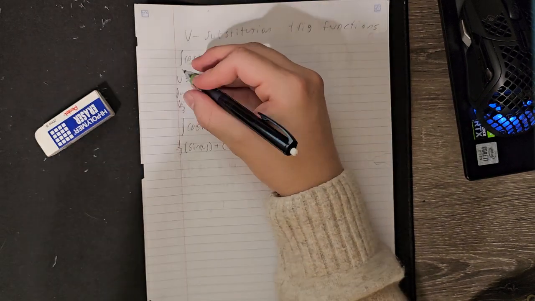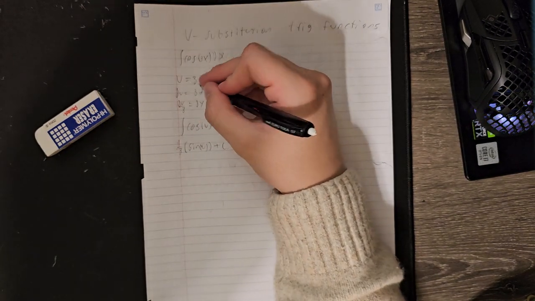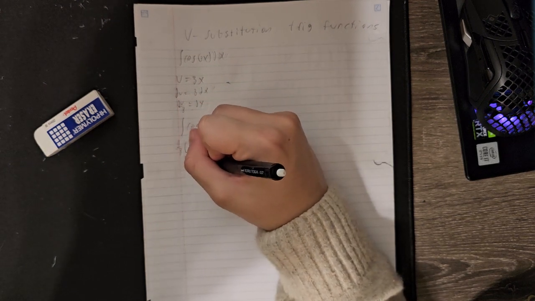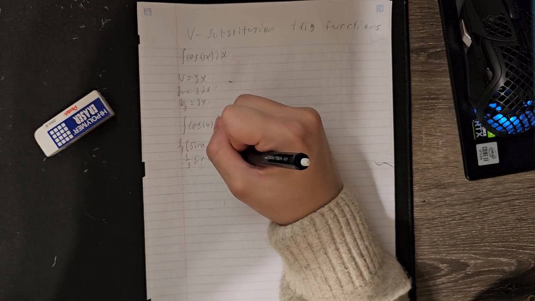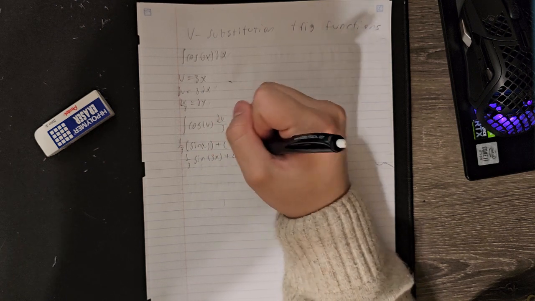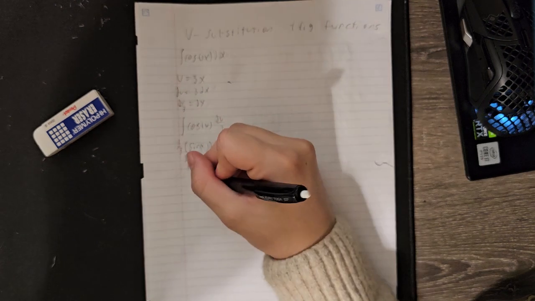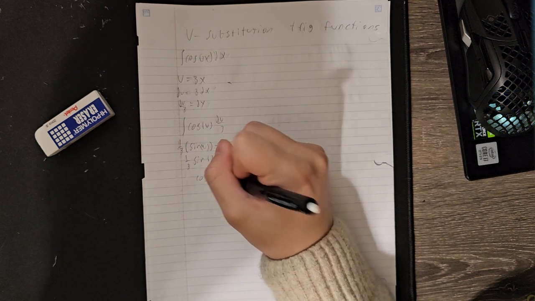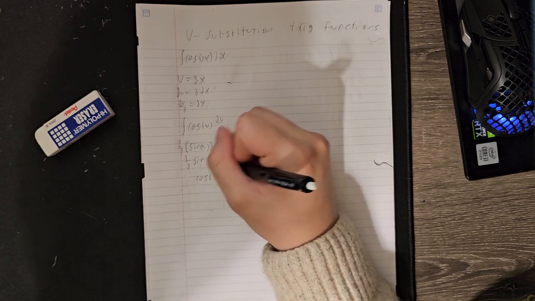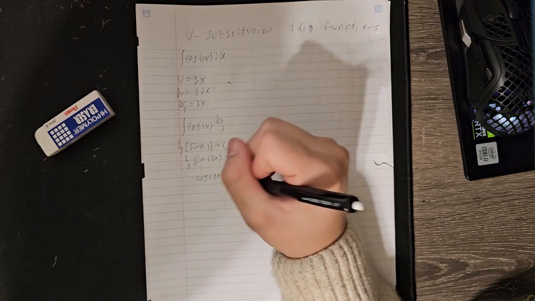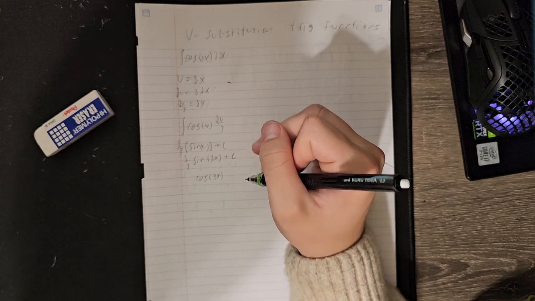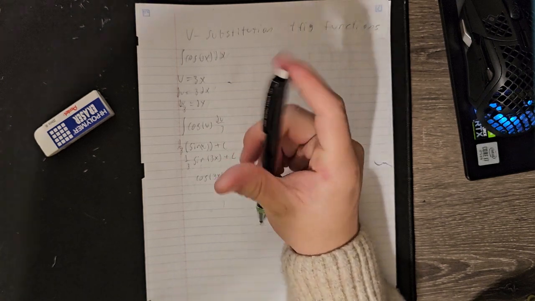Now we plug our original function back in for u, 1/3 sine of 3x plus c. Now if we were to find the derivative of this, the sine of 3x would turn to cosine of 3x. We'd multiply it by the derivative of the argument, 3, and that would cancel out the 1/3, so we'd just get cosine of 3x. C would go to 0.